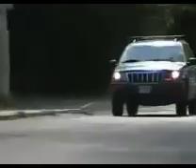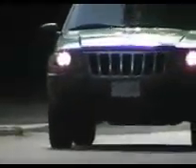Here comes the white car again, back in the opposite direction. There's no exit in that direction. In order to leave the neighborhood, he has to come back the other way again.